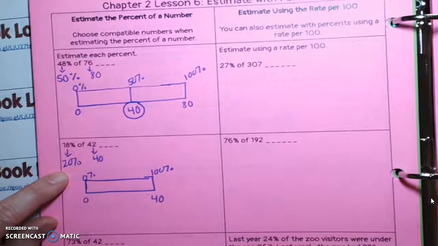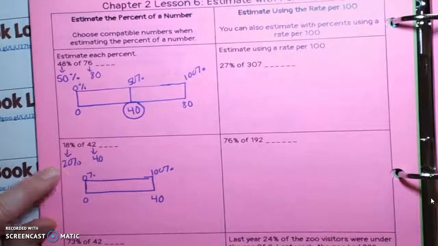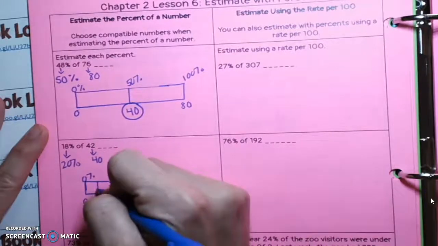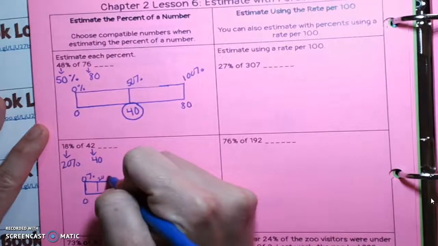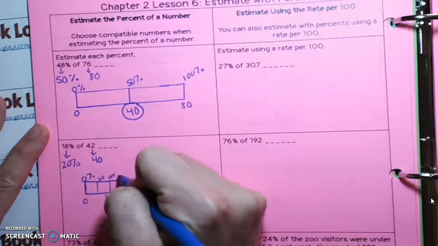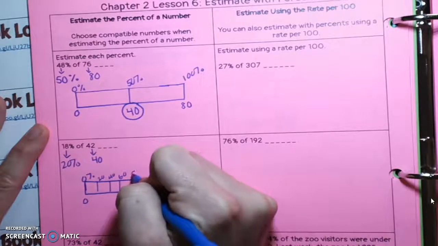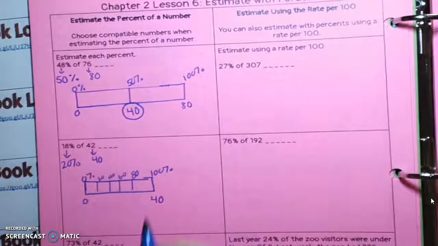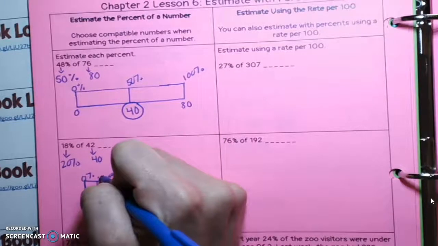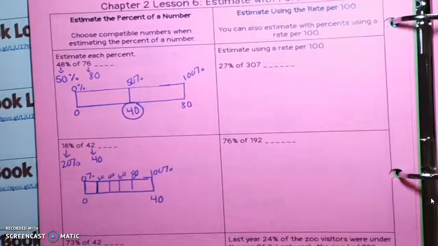So we're going to be counting by 20%. So we'd have 20, 40, 60, 80. At 20%, that's what we need to find right now.